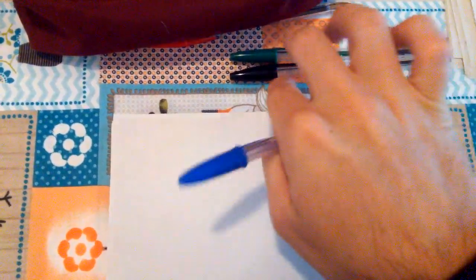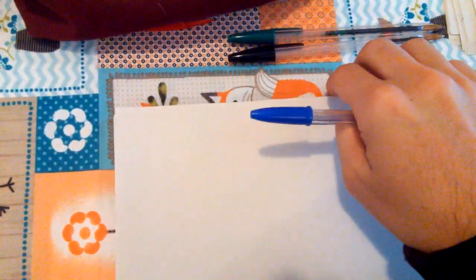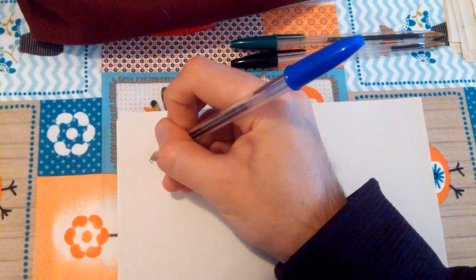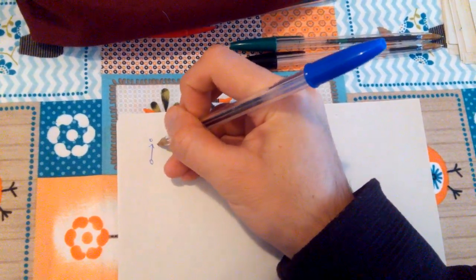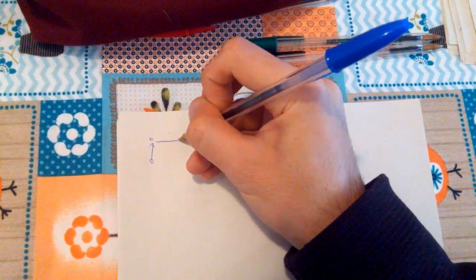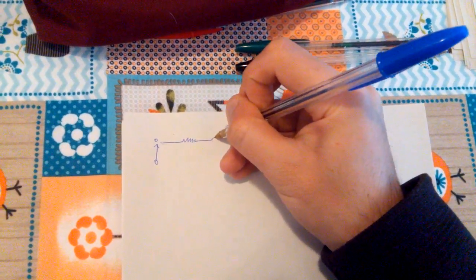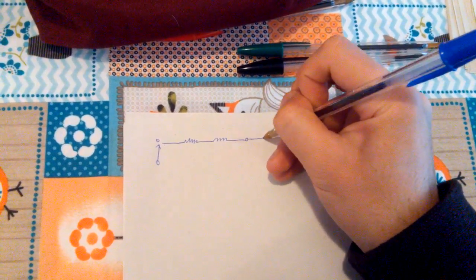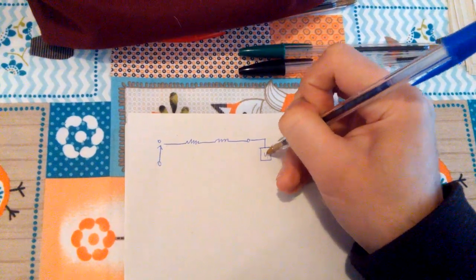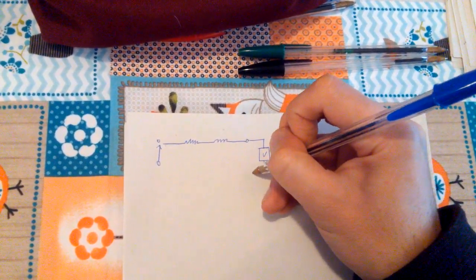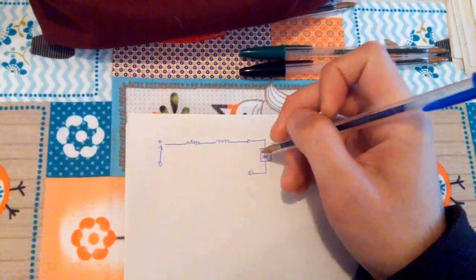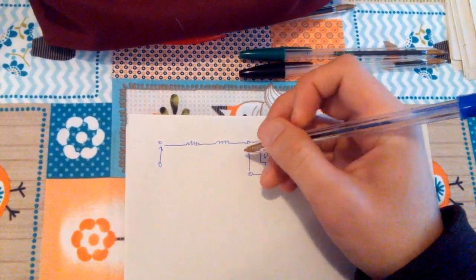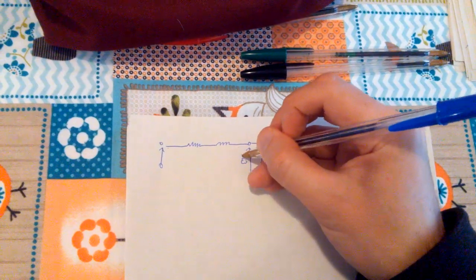There we go. We're ready for another video with a circuit working in AC. So, the circuit this time is the following one. I'm gonna have a resistor, inductor, and then an impedance here, U, and then something like, well, this is gonna be my EA.